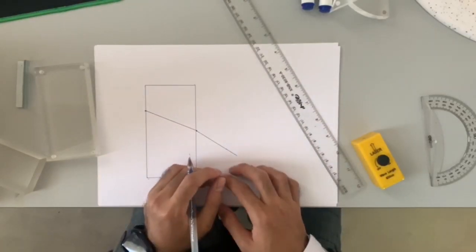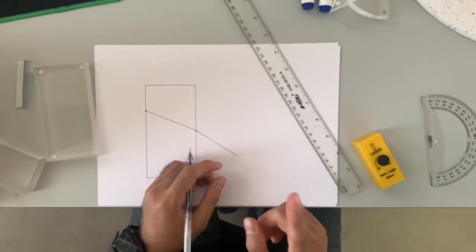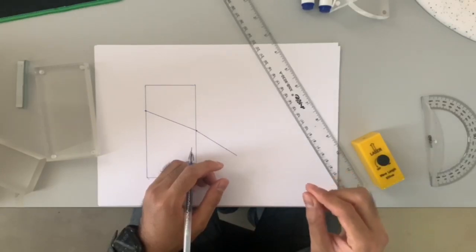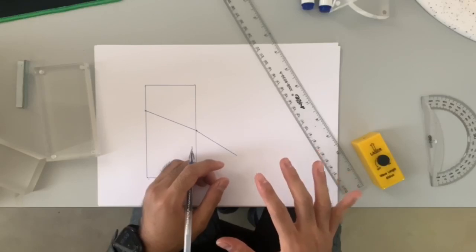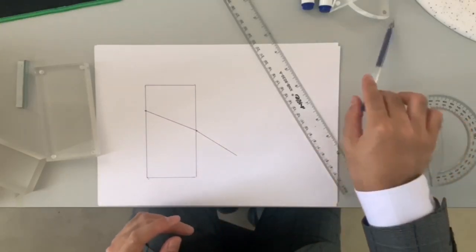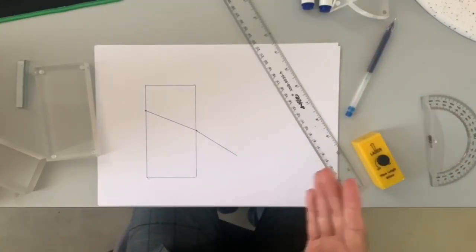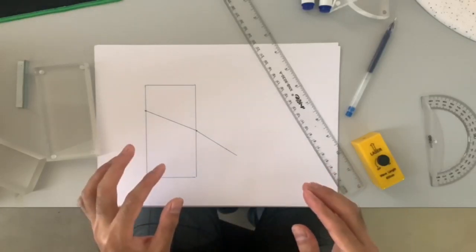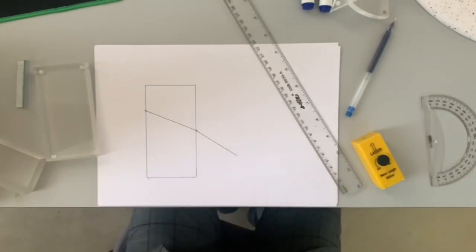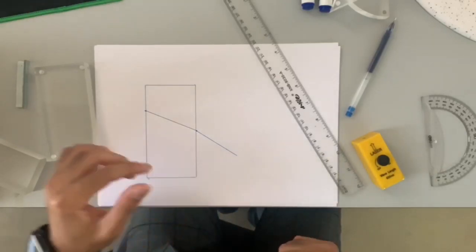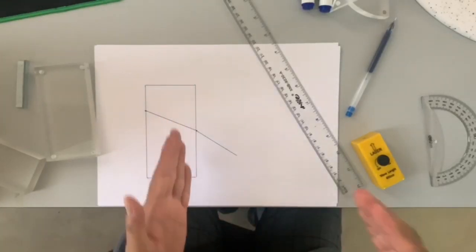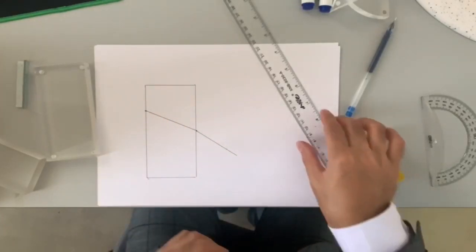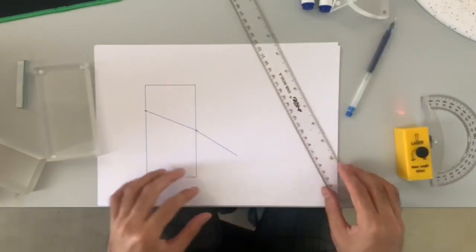So now, let us mark the angle of incidence and the angle of refraction. We measure these angles and record their values, okay? So how do we mark the angle of incidence? First of all, don't forget to always draw the normal line, which is perpendicular to the surface of the block and to the position where the light ray hit.